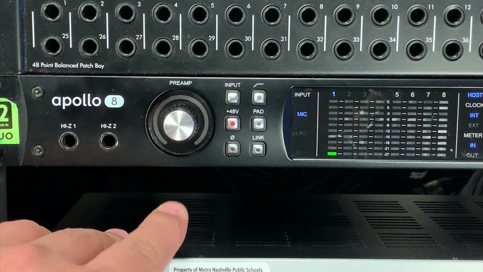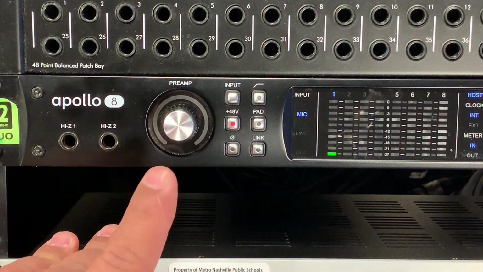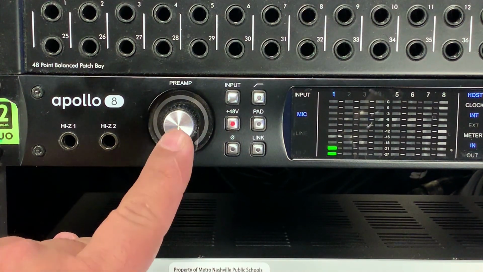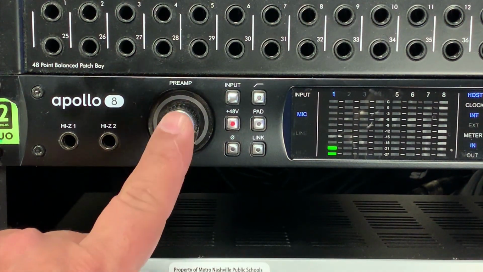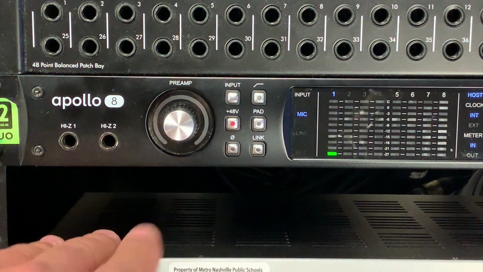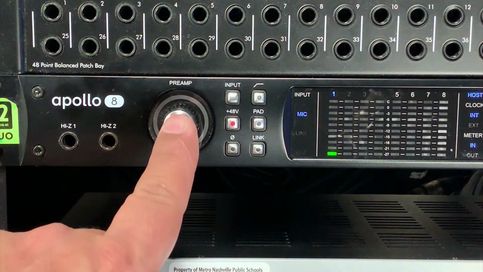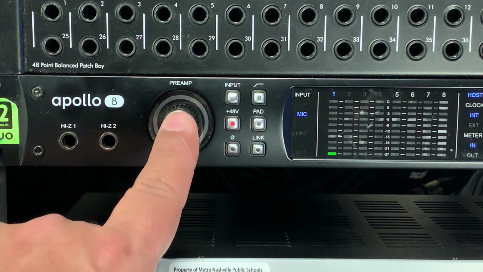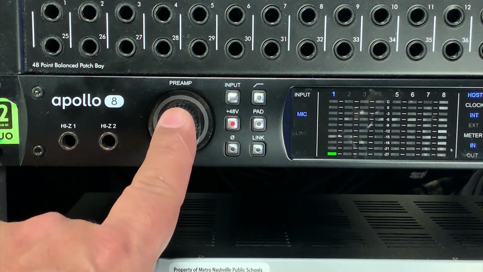So if somebody's in the studio and they tell you they can't hear themselves very well, but you have a good level on the recording side, do not bring up this preamp. Remember pre and post, we talked about all these things. Anyway, preamp is going to be the volume, the gain knob for whatever channel you have selected.